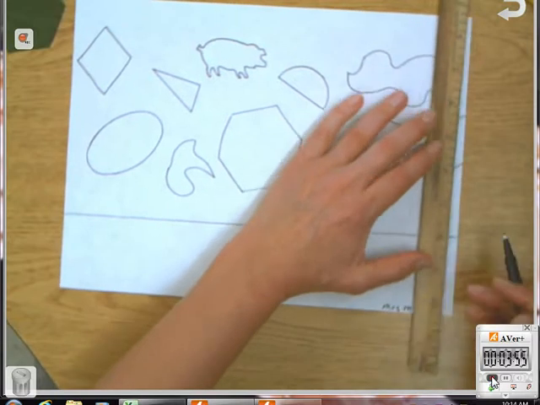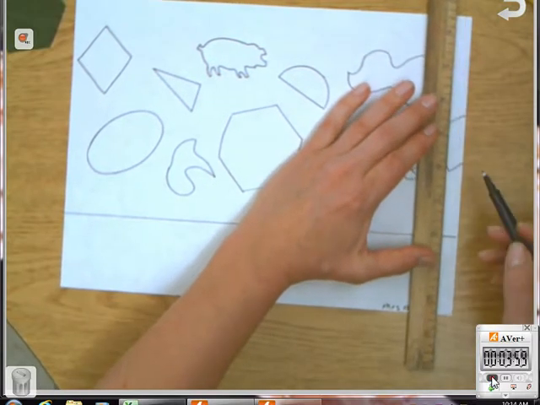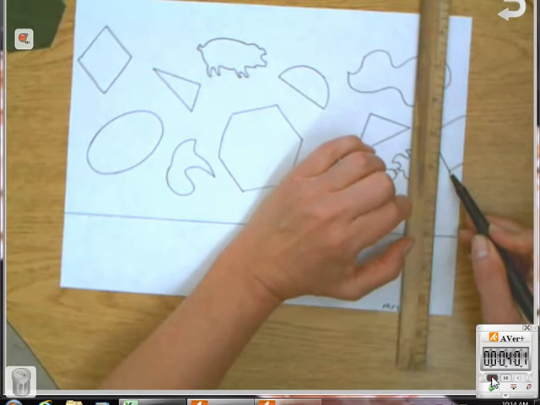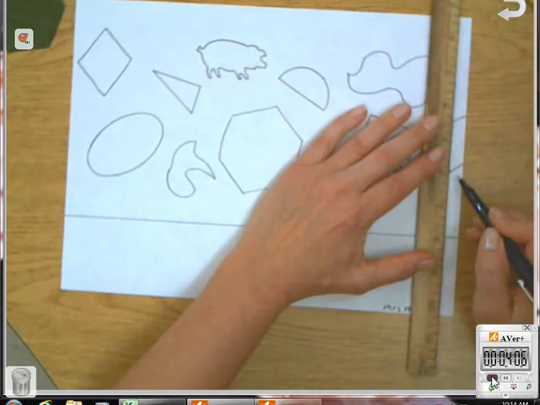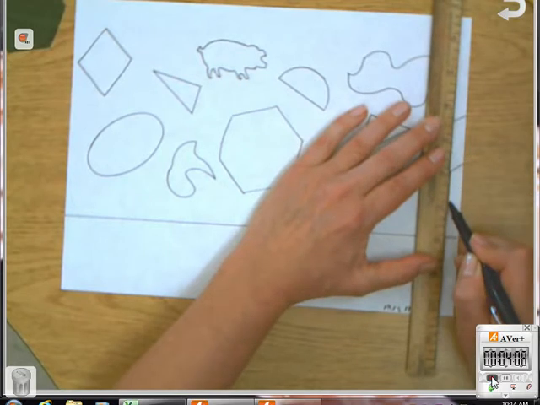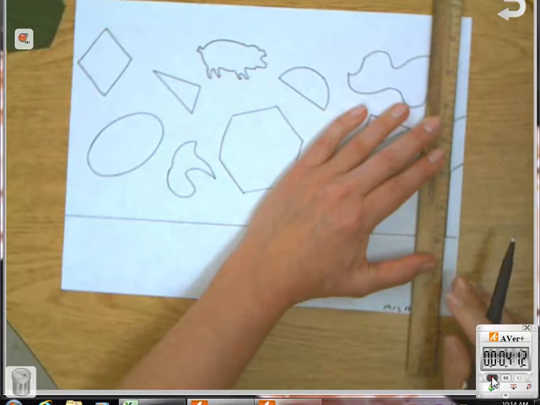When my ruler slides across the page, when I come to a place on a shape that changes directions, like the point of this rectangle, I'm going to draw a vertical line straight down, but I'm going to stop when I reach that horizontal line. Then I'll slide my ruler across.